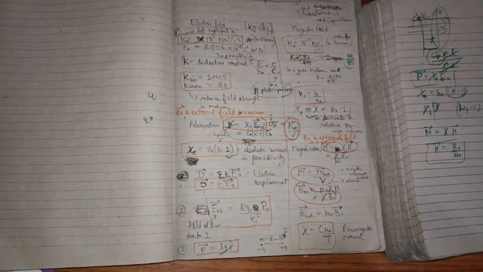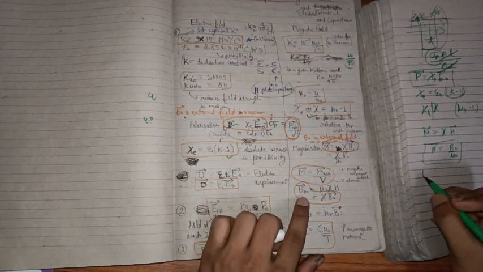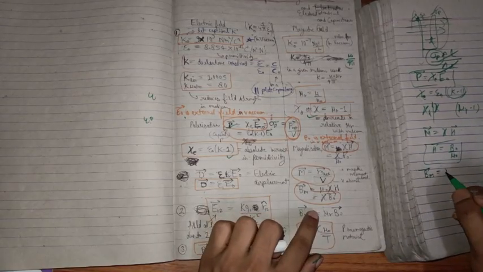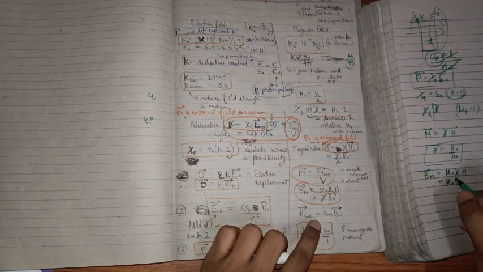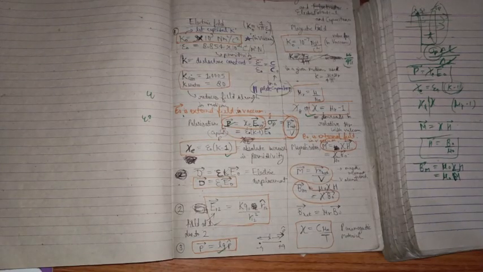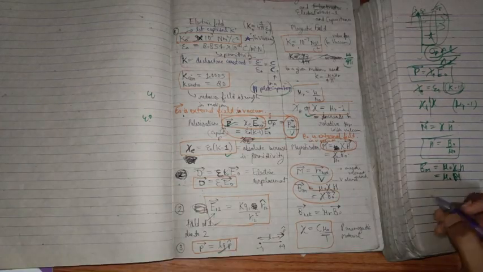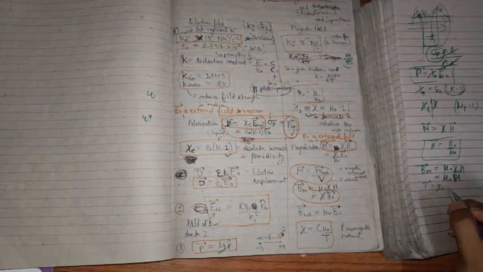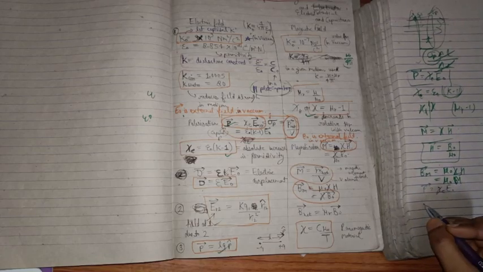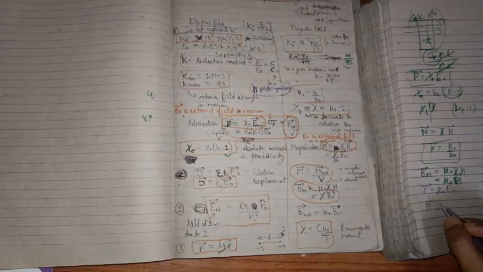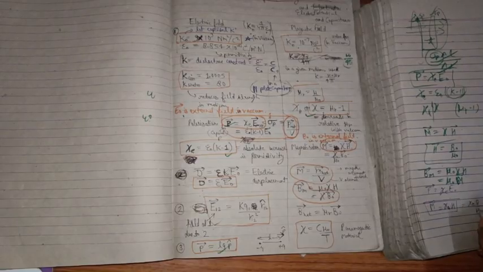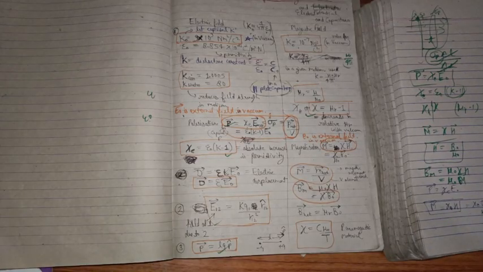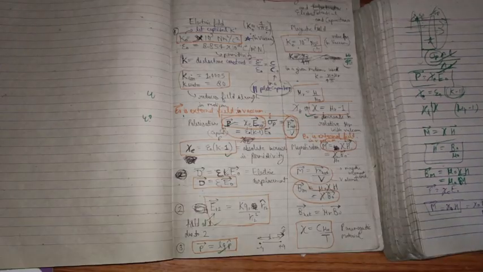And then the magnetic field provided by the medium, that is equal to mu naught times this chi into H, which is simply equal to mu naught into the magnetization. So chi H is equal to magnetization. Polarization is chi e into E naught, while magnetization is chi m into H, where this H can be written as B naught by mu naught. And that's it.